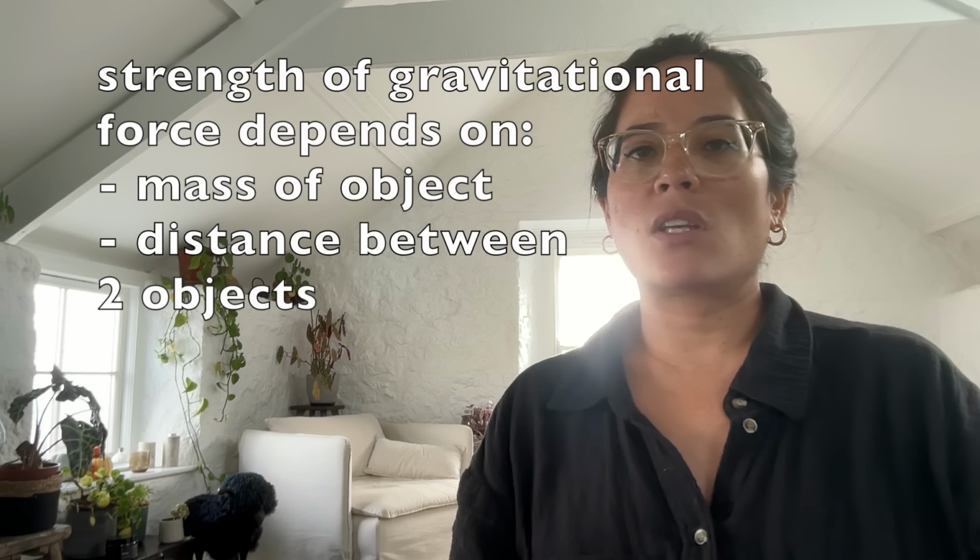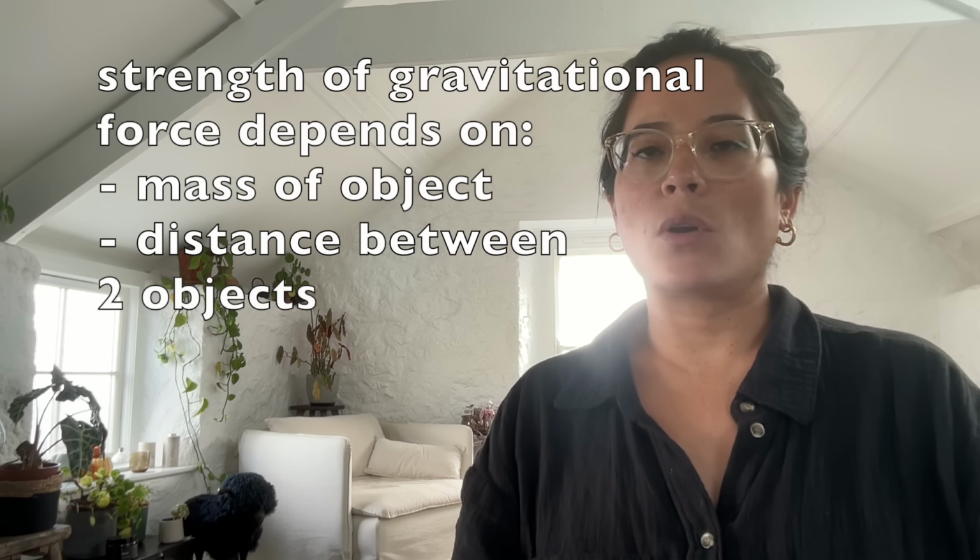Now, all these various astronomical objects are kept in place by the gravitational force, and the strength of the gravitational force depends on 2 things: the mass of the object and the distance between 2 objects. Make sure you talk about this in terms of the mass of the object as opposed to the size. They probably won't award you a mark in the exam if you talk about Jupiter being much larger.